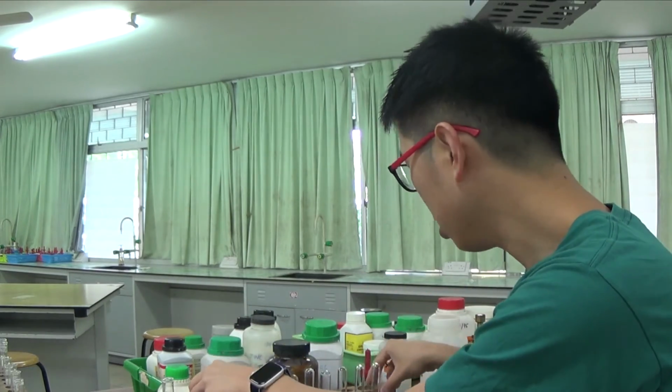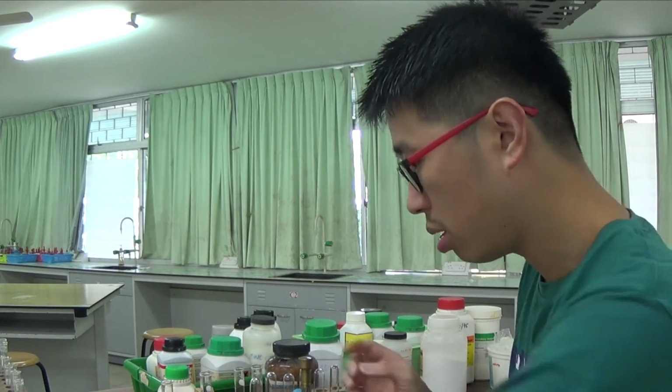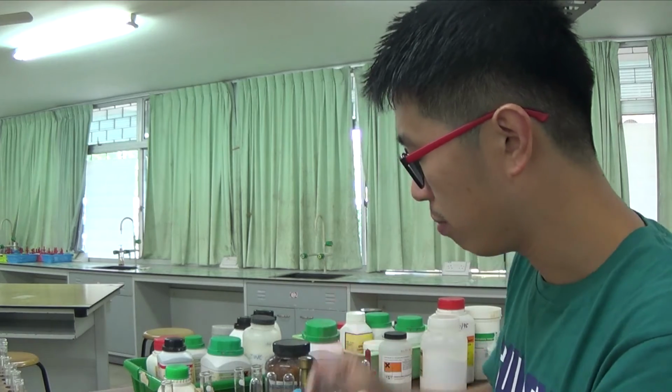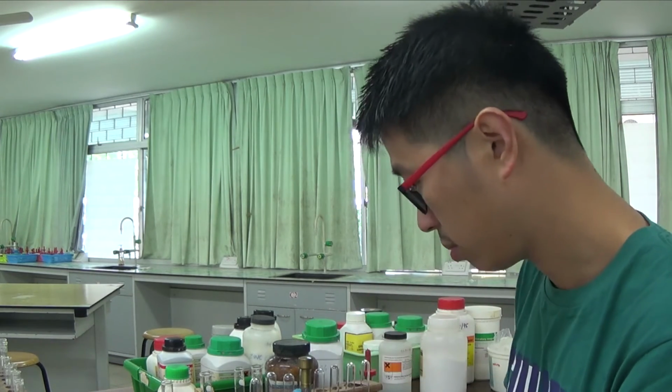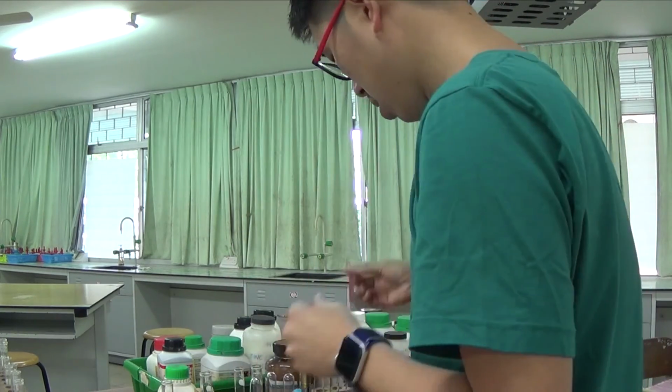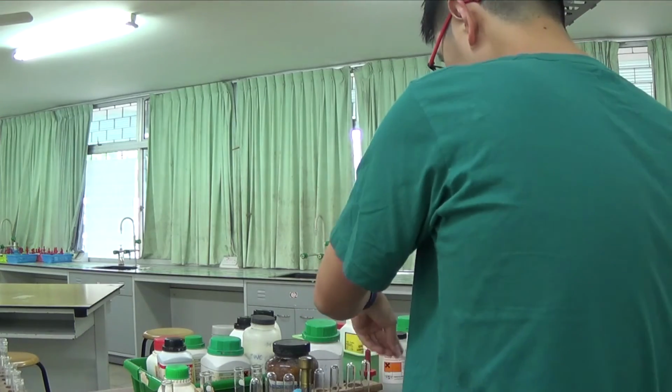So I'm just going to heat it. So back to Bunsen burner. Make sure the air hole is closed. Just want to prepare my red litmus paper so that I can test for my ammonium ions. I want to moisten it with some distilled water.